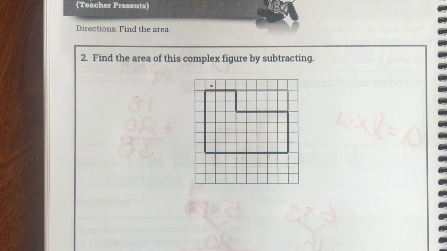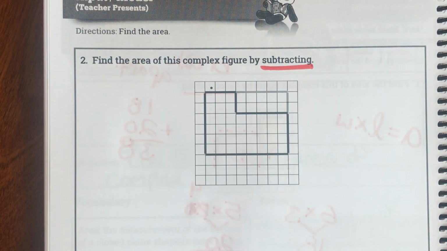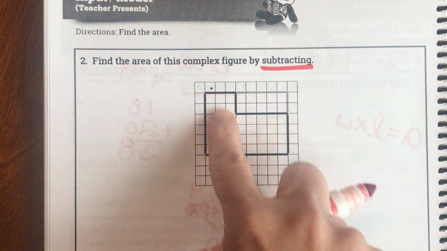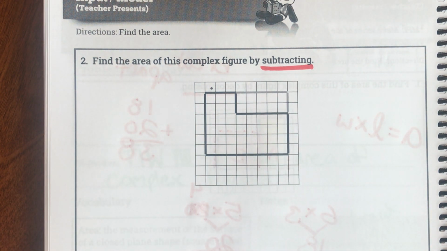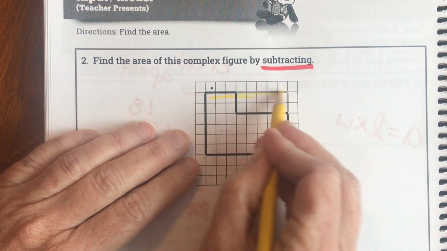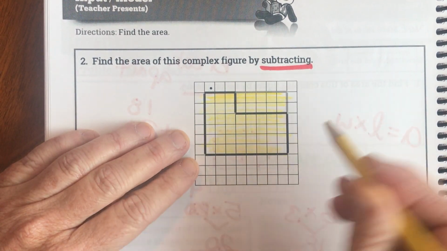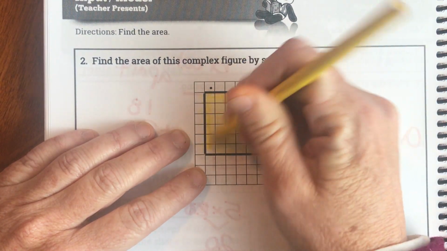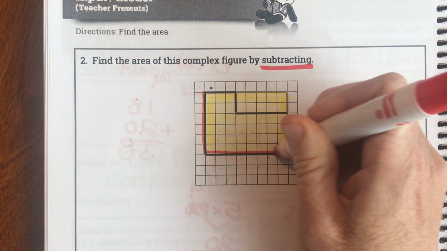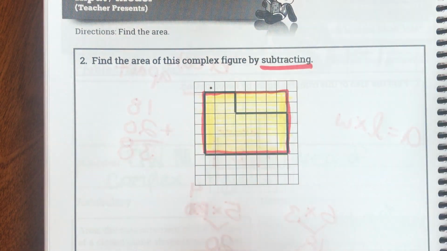Okay, let's look at another one. This one says I'm going to find the area of this complex figure by subtracting. So what they want me to do on this one is, here's my shape, but they want me to turn my shape into one large rectangle. So notice how I'm going to color more than my shape. I'm going to extend my shape to make a rectangle. So my whole shape now is one rectangle.